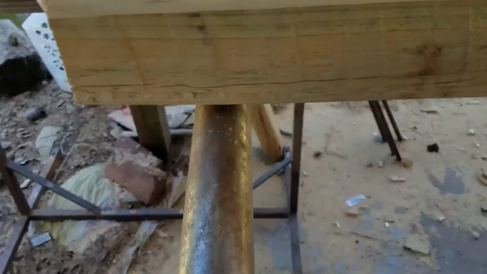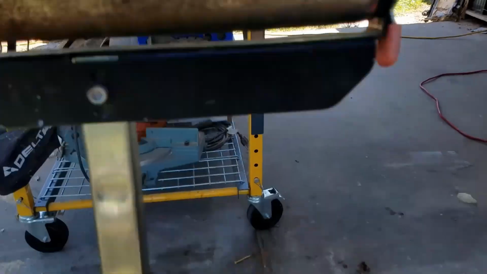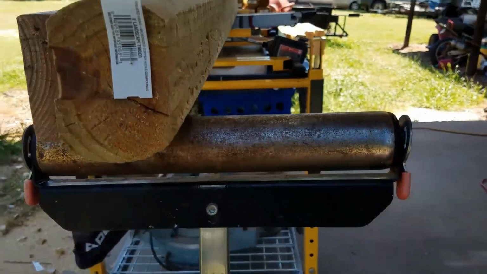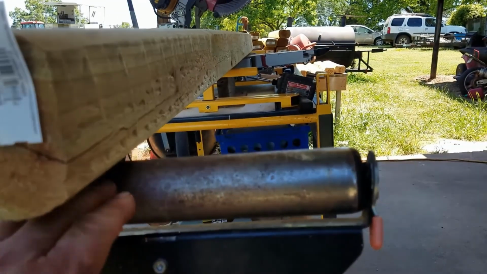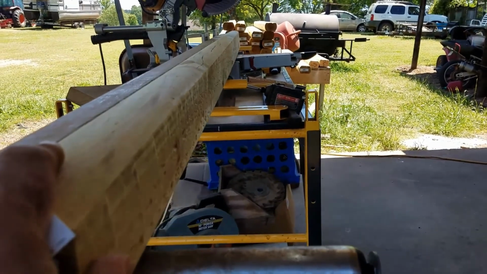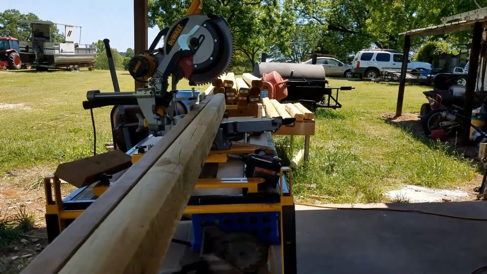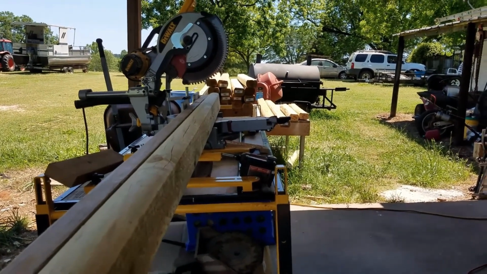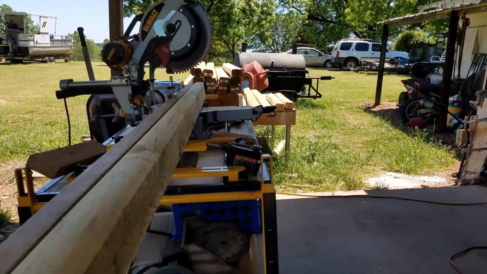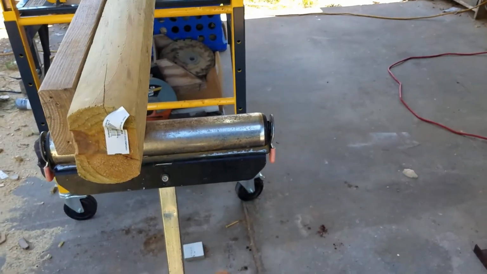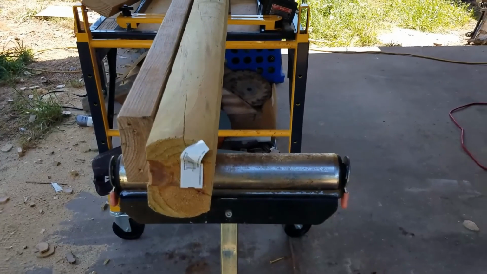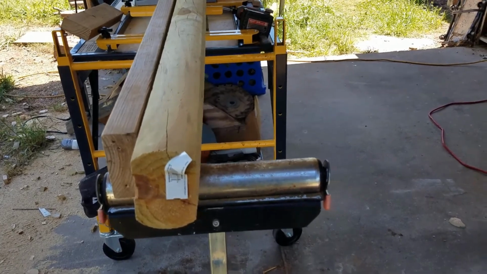You adjust it down here to the height you need so that it supports the wood here, and as you roll it back and forth, it just helps support it. And as you can see, that lumber on the other end is set up so we can slide it right over onto the saw. Now, if you don't have a roller support like this, you can use anything. You can use an old saw bench or whatever. Just something to put up there to help hold the end of it up.